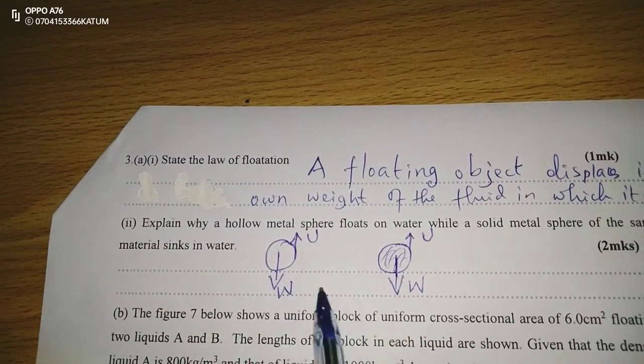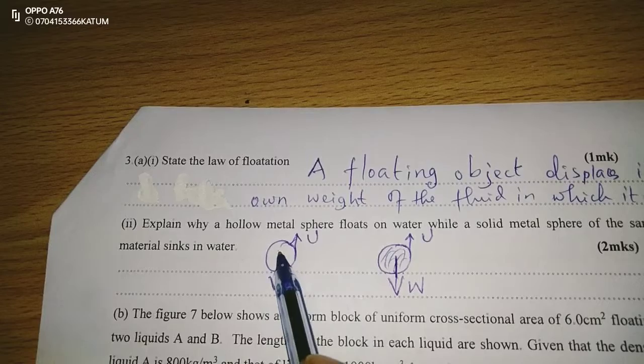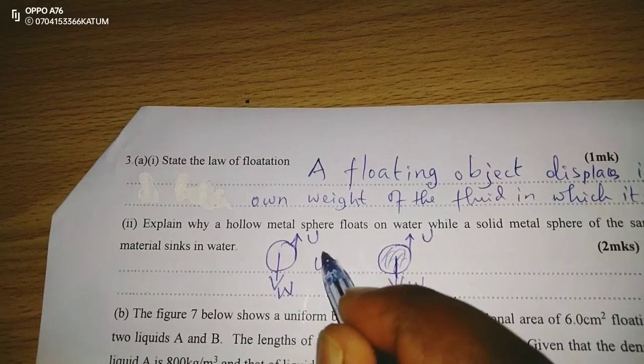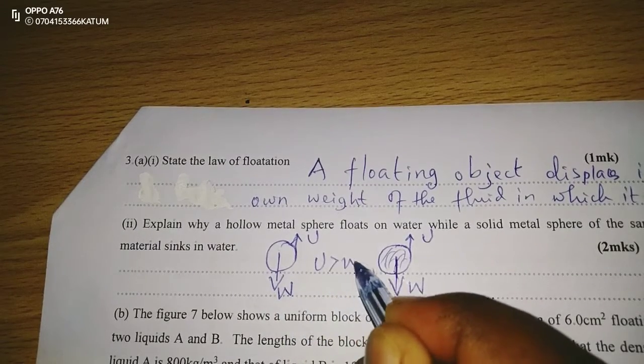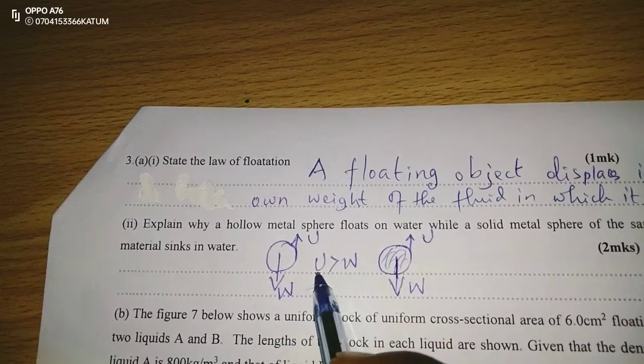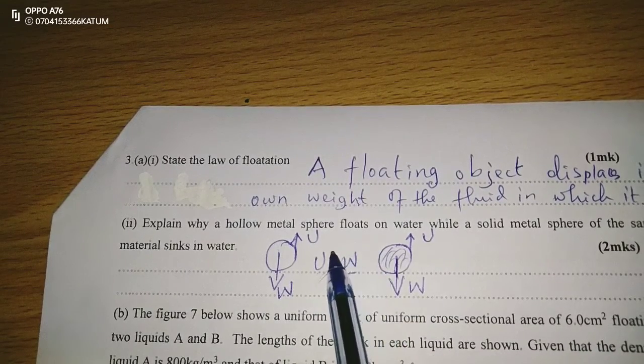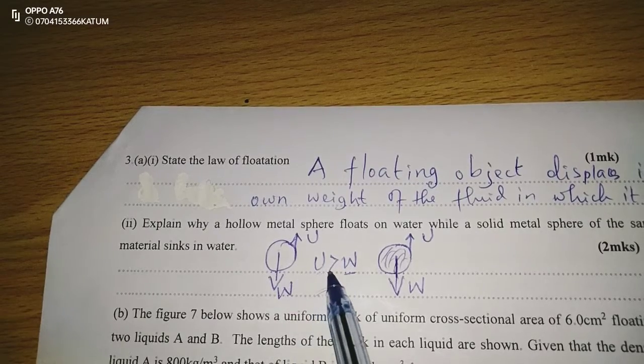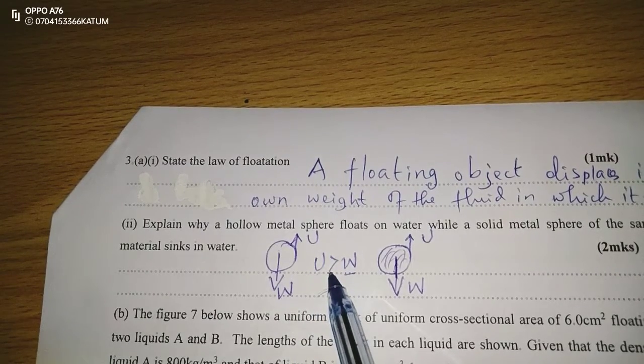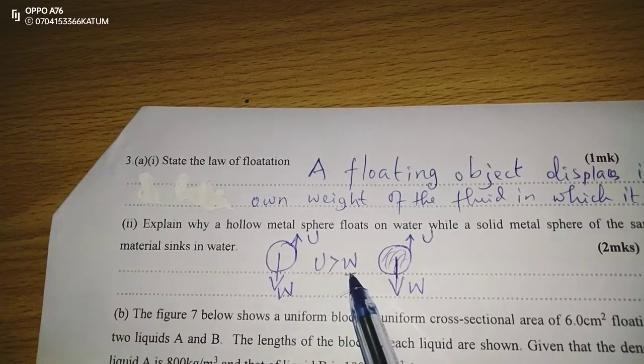Remember, in this case, the hollow one is going to float because upthrust is going to exceed its own weight. The upthrust is going upwards, its own weight downwards. Therefore, the hollow one is going to float since the upthrust is greater than its own weight.